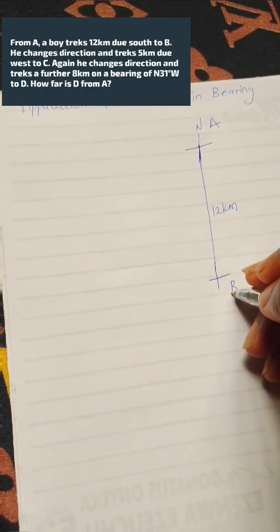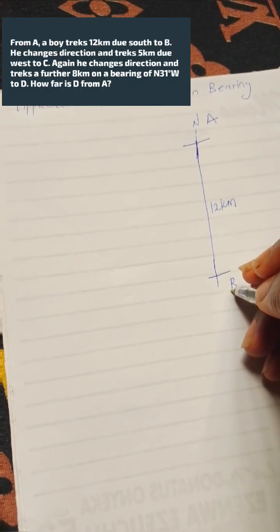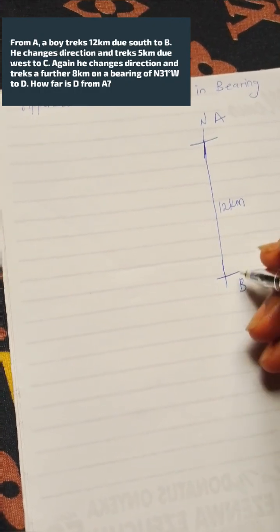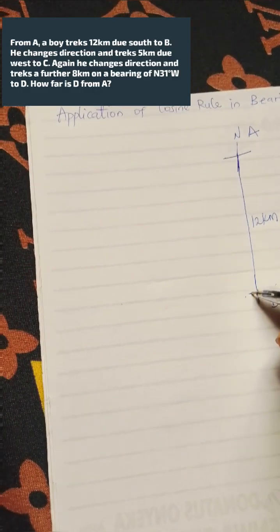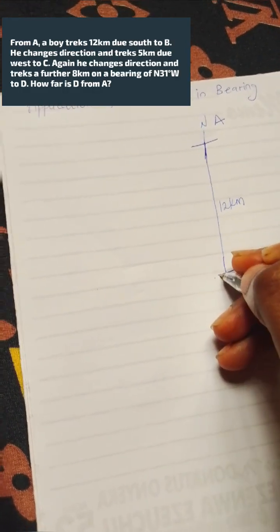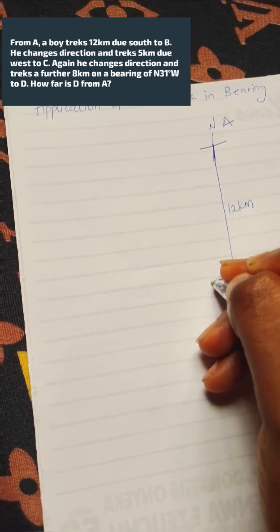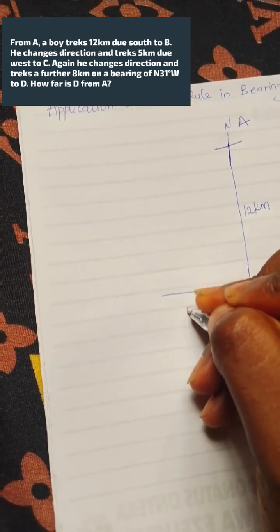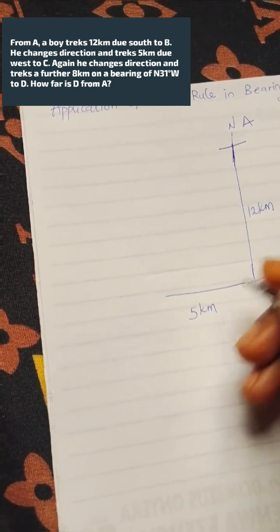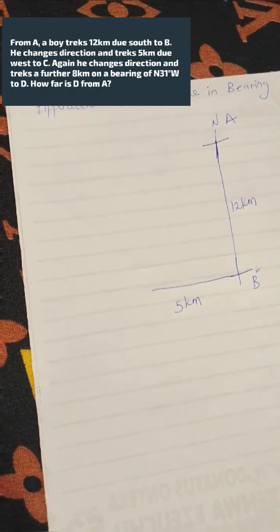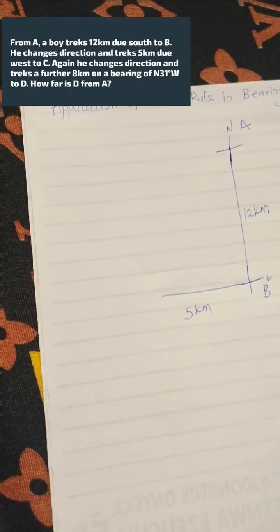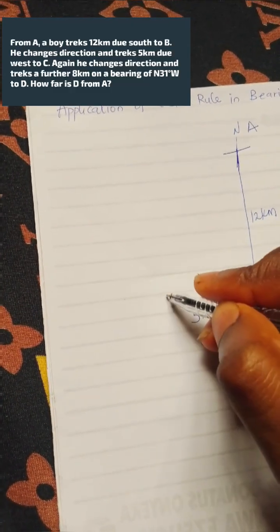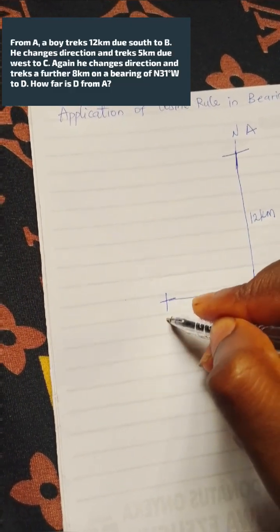He changes direction and treks 5 kilometers due west to C. This here is going to be my east and this is my west. So he travels 5 kilometers due west. Let me say that this here is 5 kilometers. And they said again he changes direction to C. So this here is my C.